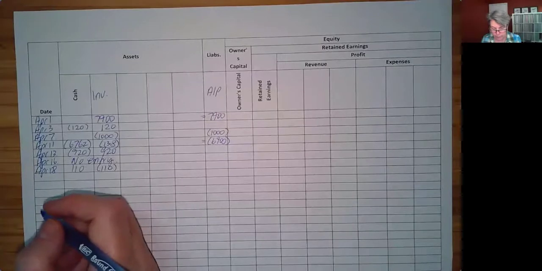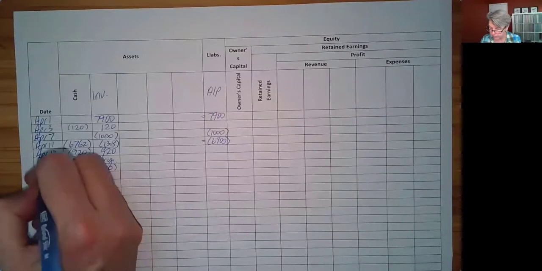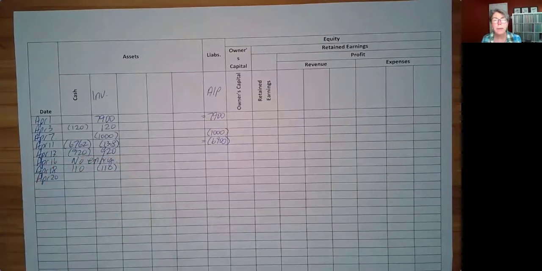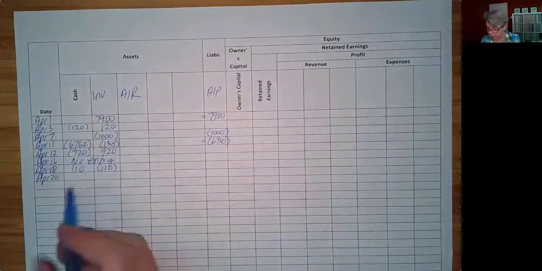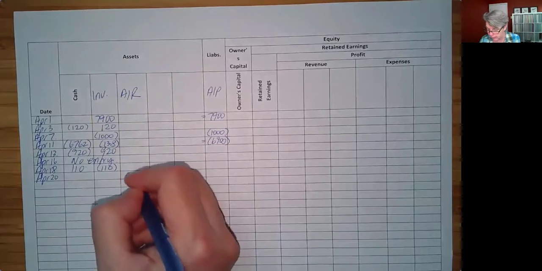This is now April 20th. What did the company get? And remember, we're doing the SSS entry, the sales entry to sales revenue for the selling price. So what did the company get? Well, the company got the legal right to collect cash from customers. That's an accounts receivable. What's the amount? $6,800. Going to need a new accounts receivable account, and it is $6,800.